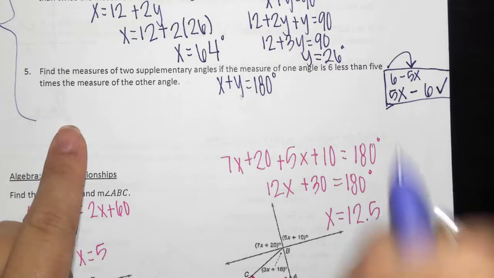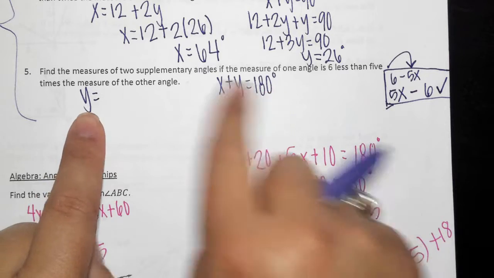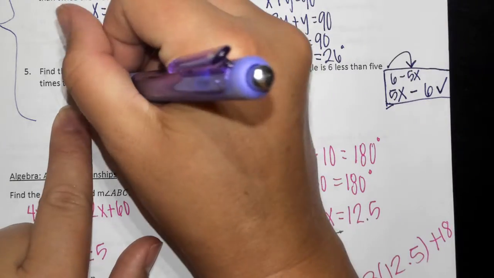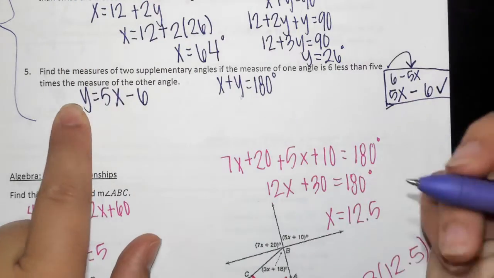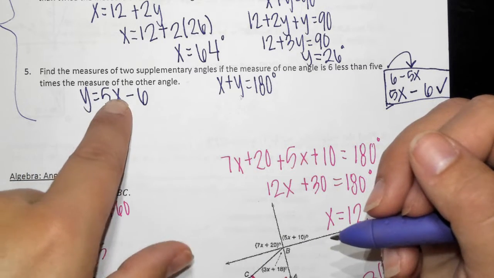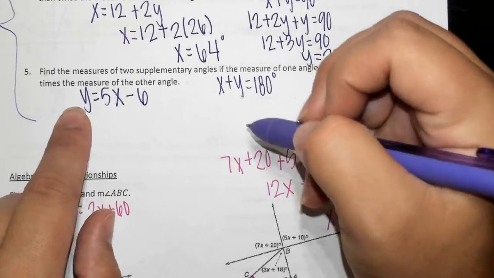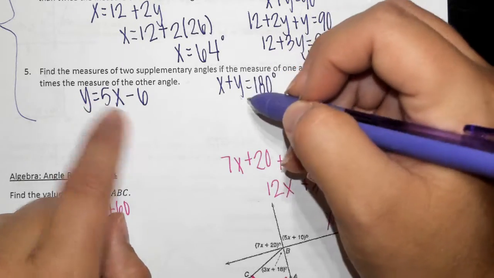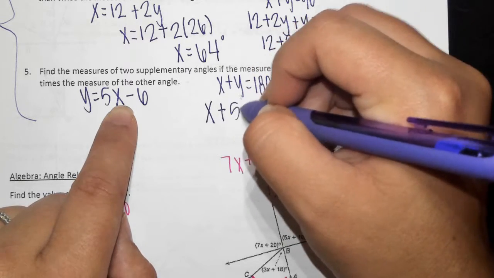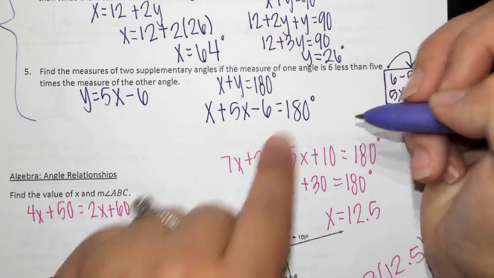So, let's just say y angle is equal to 6 less than 5 times x. So 5x minus 6. Y is equal to whatever x is when you have to multiply it by 5 and subtract 6. So substitute it in. I don't want to keep x and y. I want to substitute in for y. So x plus, substitute in your y, 5x minus 6 equals 180. So now I have all x's so I can solve.